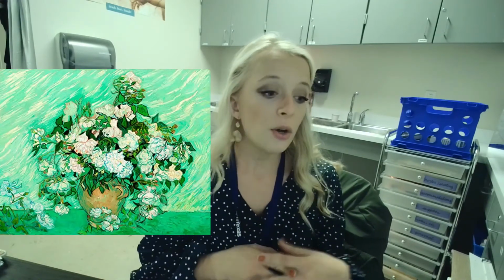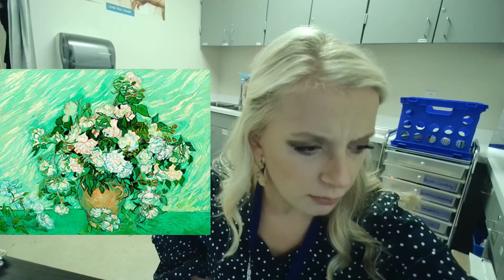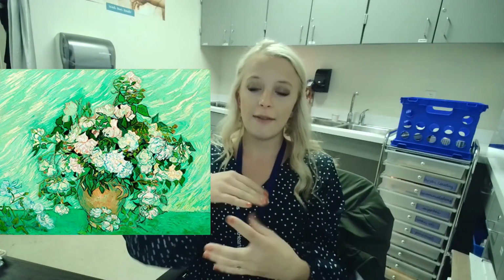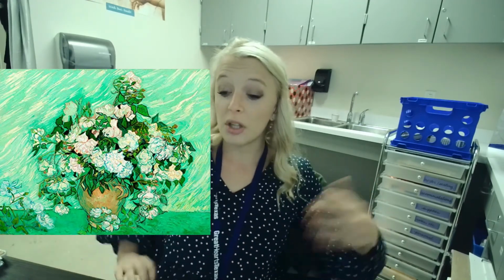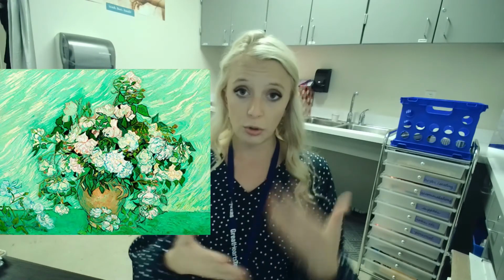Okay, the next painting is Van Gogh's painting, A Vase with Pink Roses. So the lines in here, like we discussed, are very curved. They have a lot of swirling motion. There's a lot of emotion and a lot of movement in the lines. Do we see that? Just like we looked at Starry Night on our Elements of Art review, we saw that there was a lot of movement and a lot of emotion.